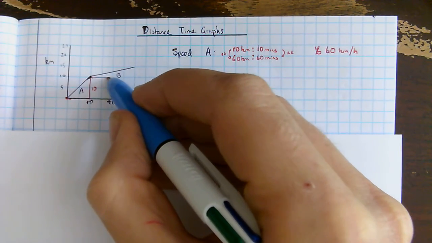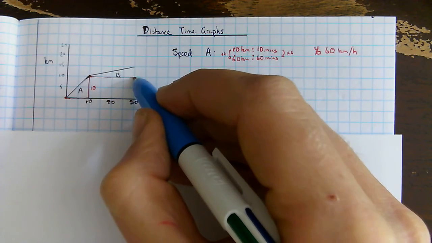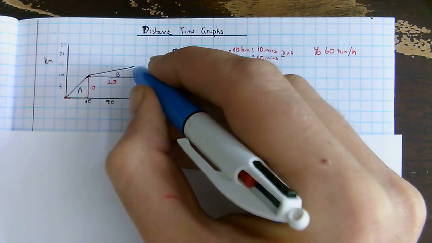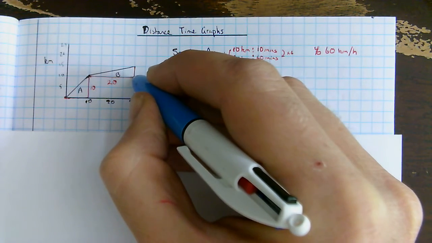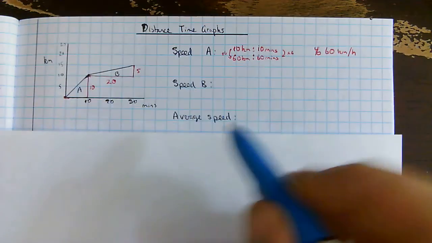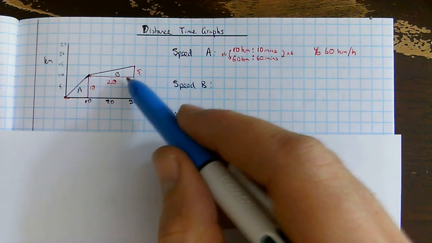So, in terms of time, I've gone from 10 minutes up to 30 minutes. That's 20 minutes. In terms of distance, I've gone from 10 kilometres up to 15 kilometres, which is 5 kilometres. So, I've gone 5 kilometres in 20 minutes.